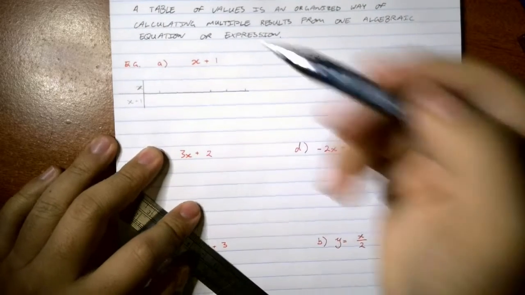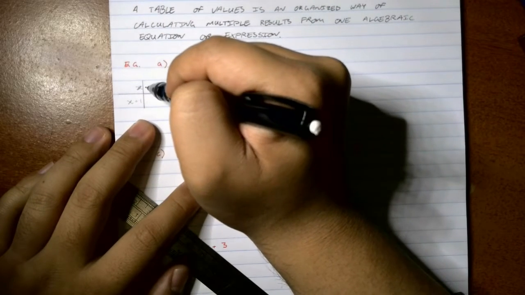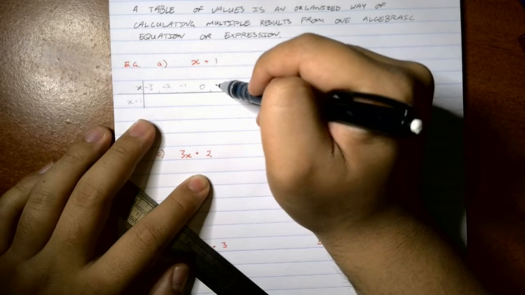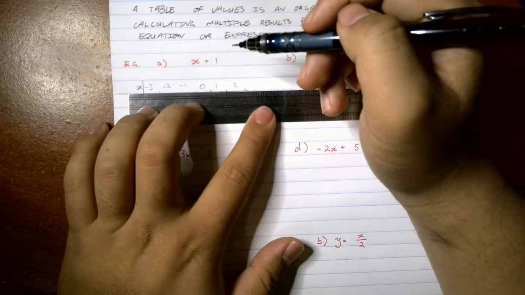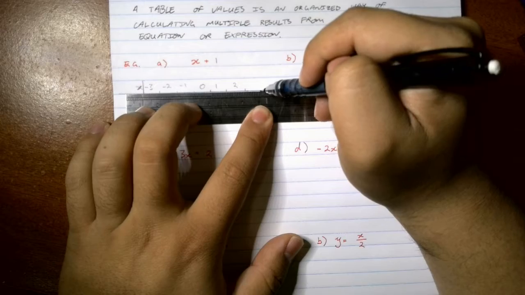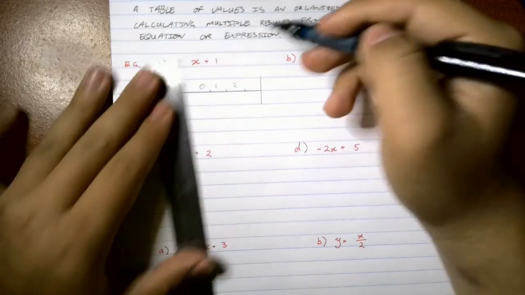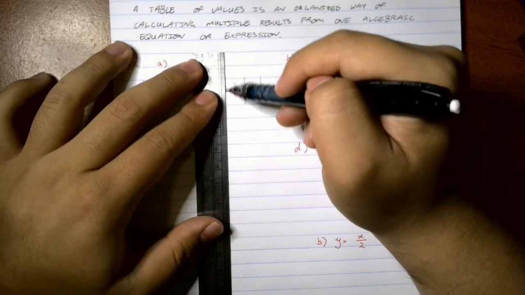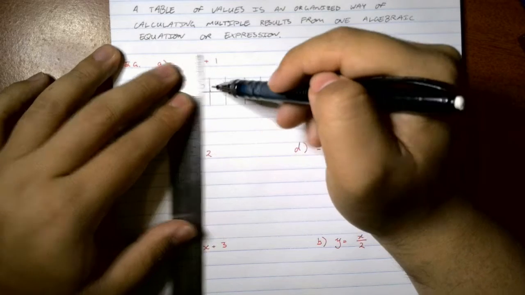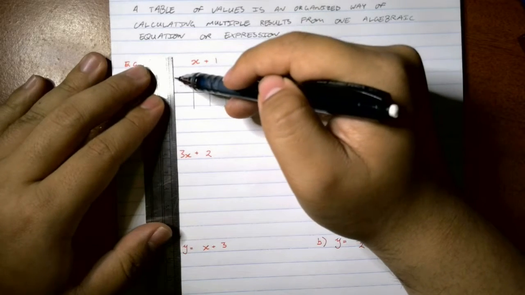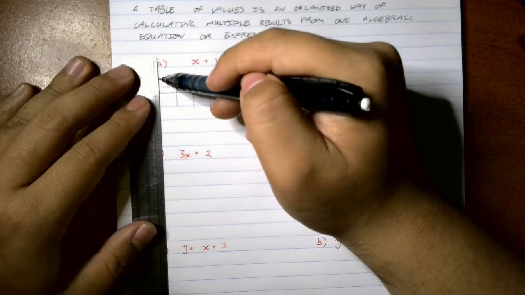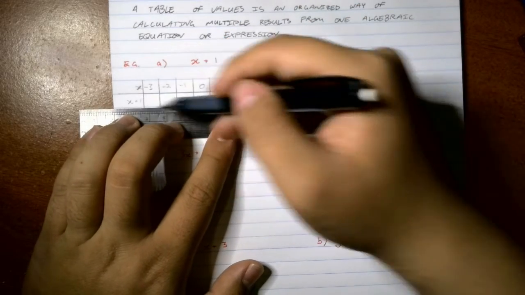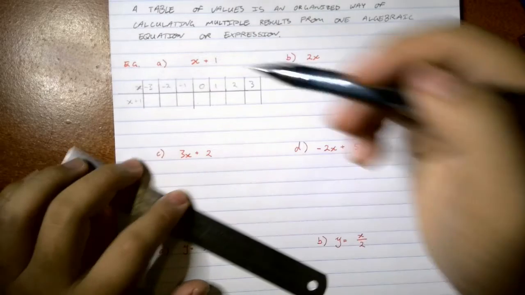The values that I will be substituting will always go, well, for me personally, will always go from -3 up until 3. There we are. Just like so. I normally don't enclose my table. I just like leaving it open just like this.